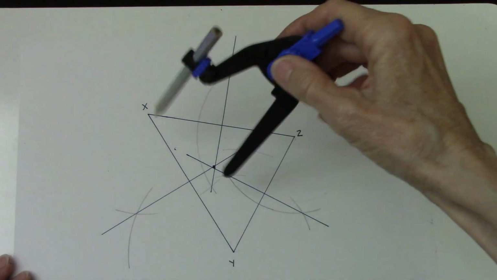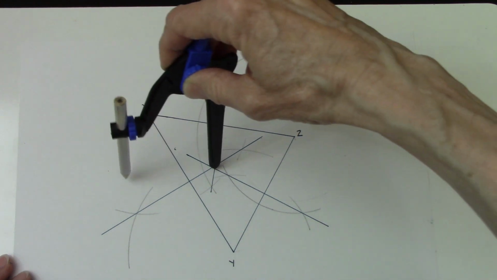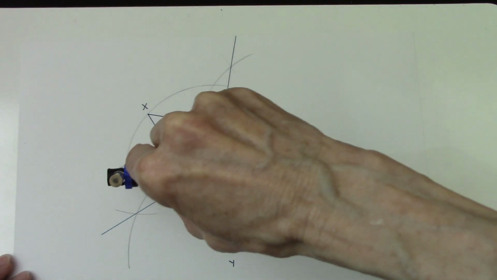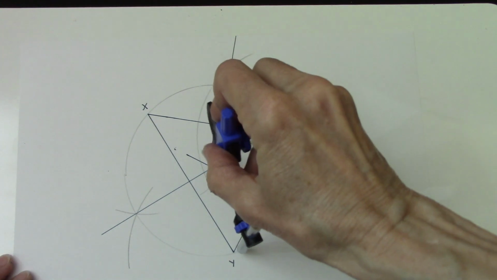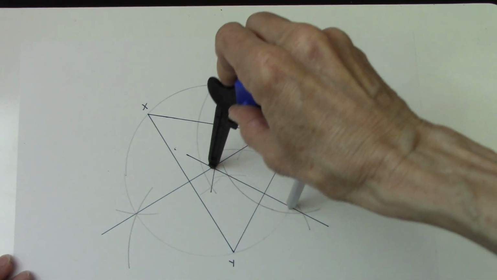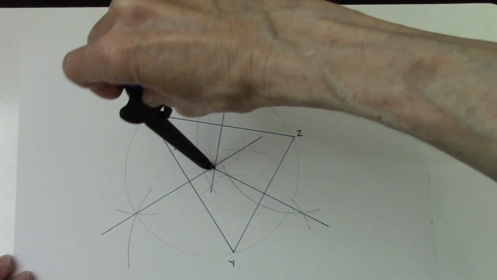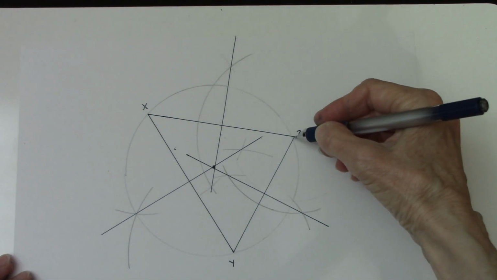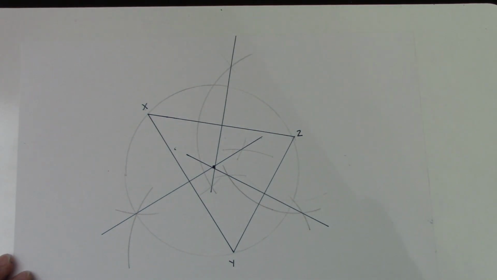What that will allow us to do is if we put the compass right here, I can draw a circle around the triangle, and my circle circumscribes the triangle. In other words, the circle goes around and it touches the triangle at those three points.